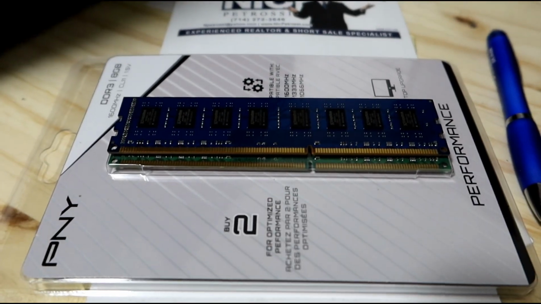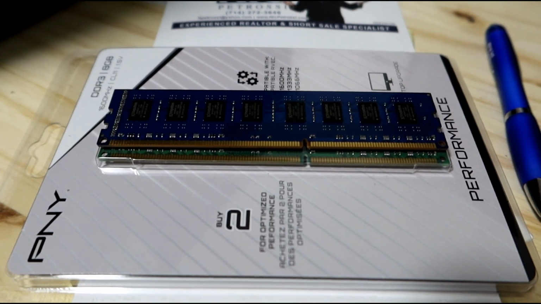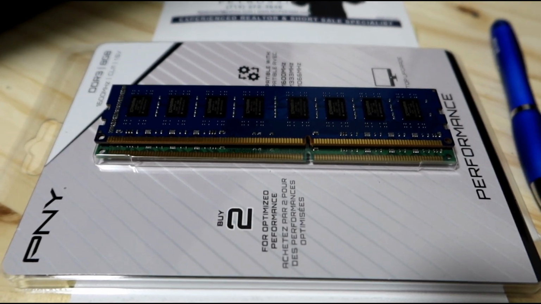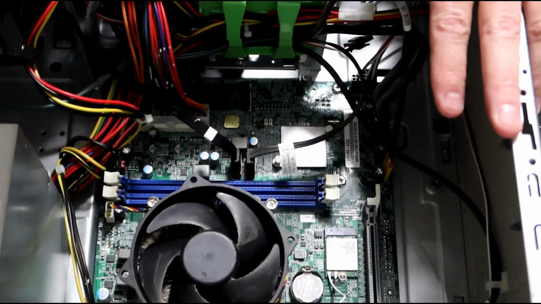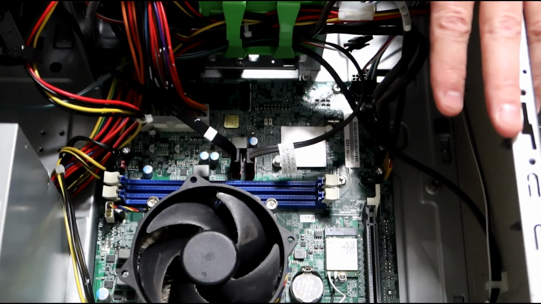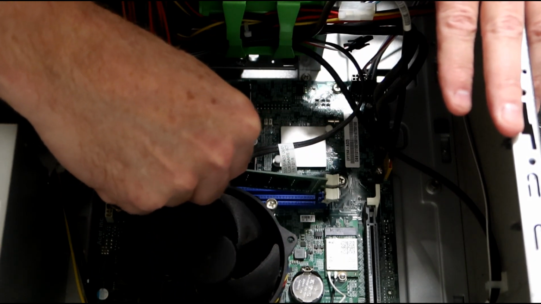Yep, that definitely looks like the right thing now. Right number of pins, and the slot is in the right place, so hopefully this will work this time. Alright, let's try this again. Once again, one hand on the case to avoid any kind of static discharge. And we're just going to plug this into the slot.